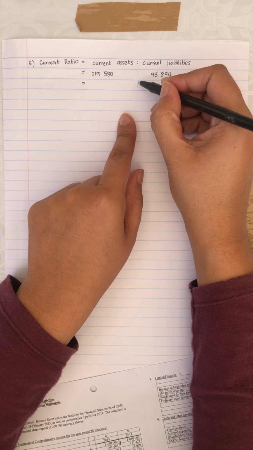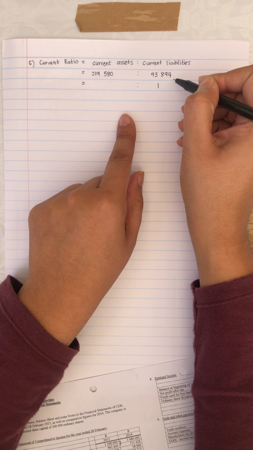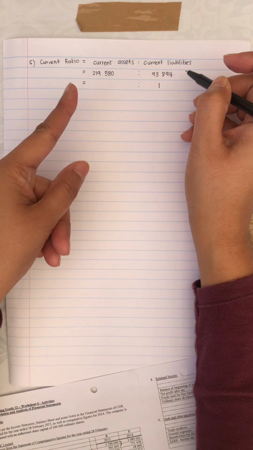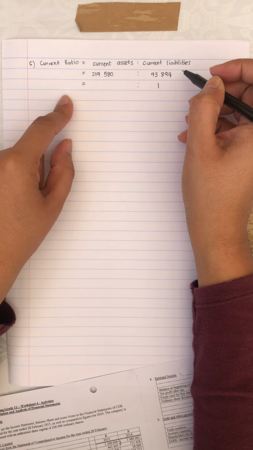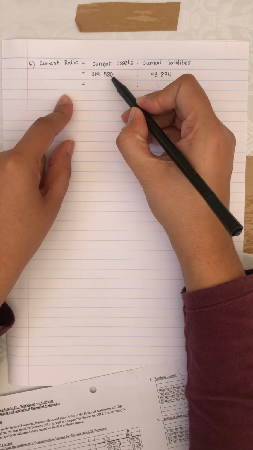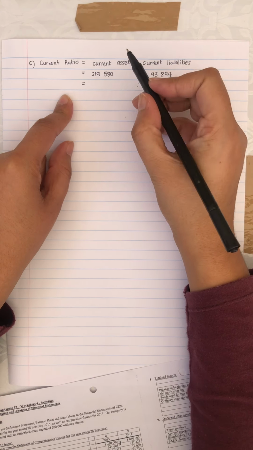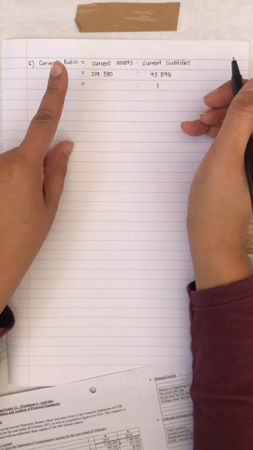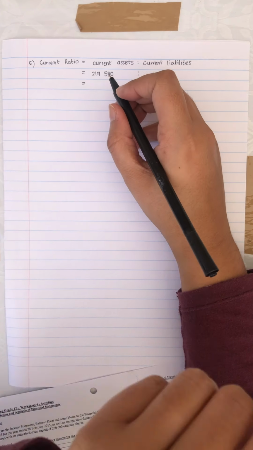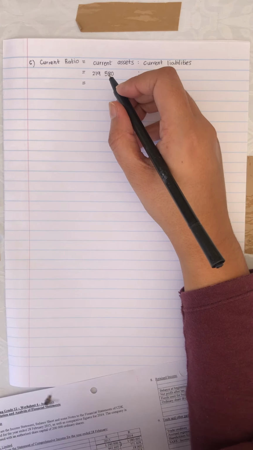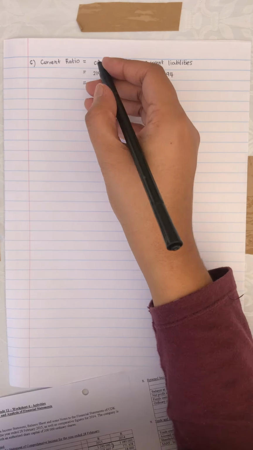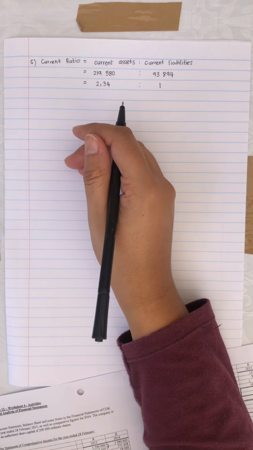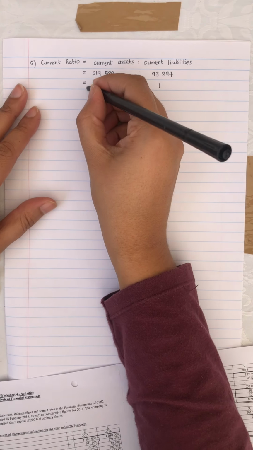But because we've divided the right-hand side by 93,894, we need to do exactly the same thing on the left-hand side. So we take 219,580 and we divide it as well by 93,894, and we end up with an amount of 2,34.